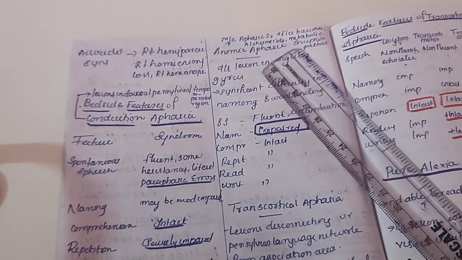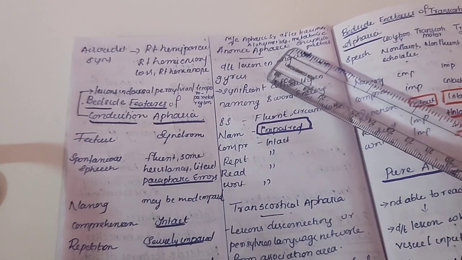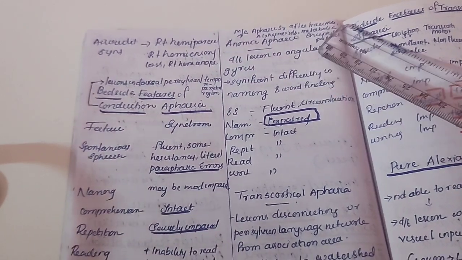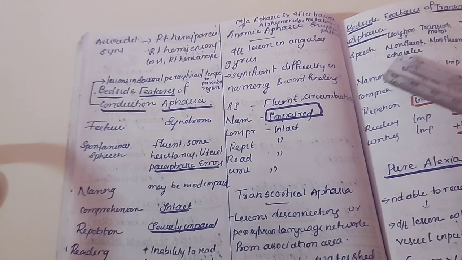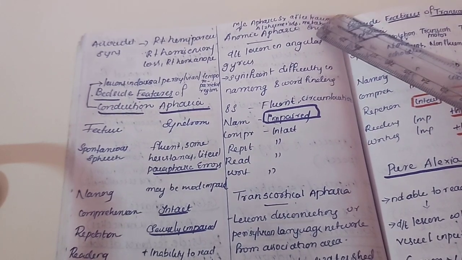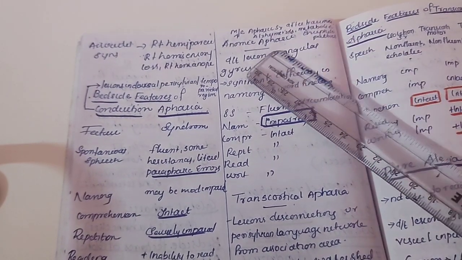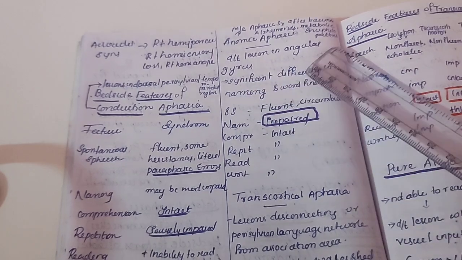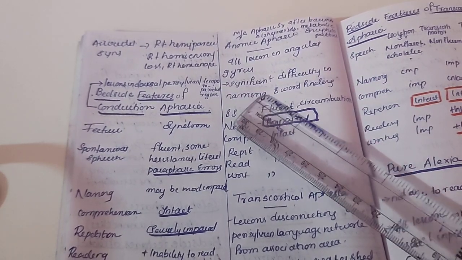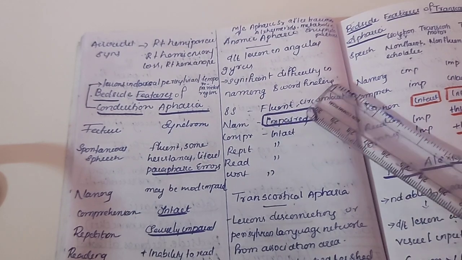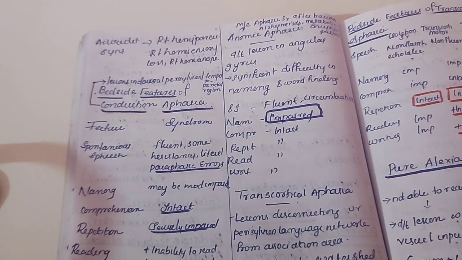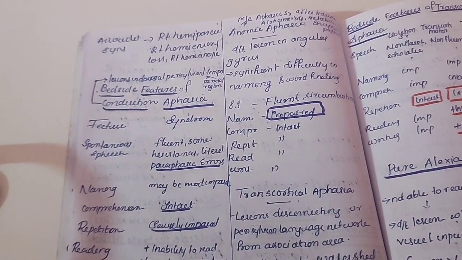Next is anomic aphasia. It is the most common aphasic syndrome after trauma, Alzheimer's disease, or metabolic encephalopathy. In conditions like that, the aphasia that follows is anomic aphasia. Here mainly the lesion is in the angular gyrus. So there is significant difficulty in naming and word finding. So here mainly the difficulty is in naming.